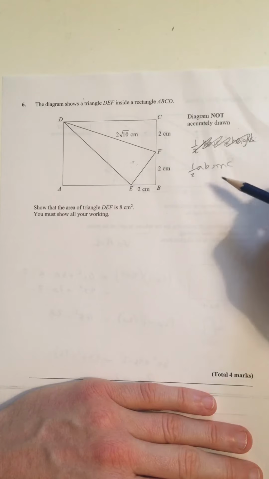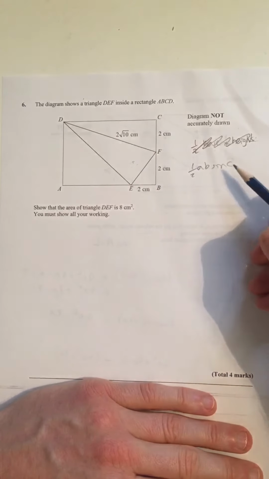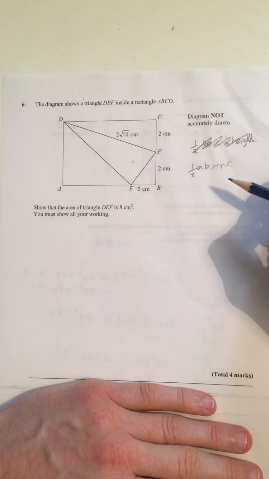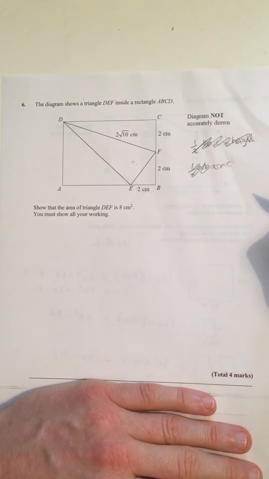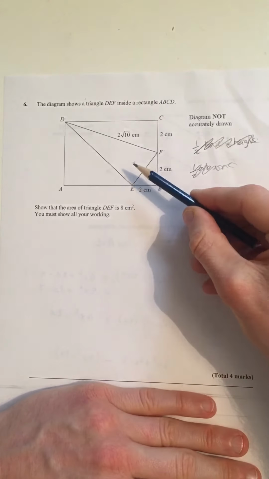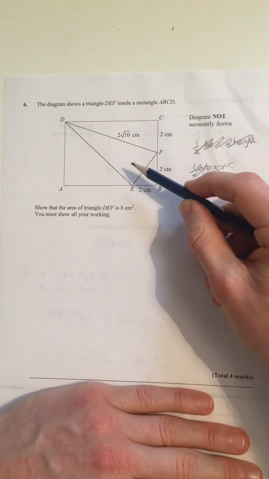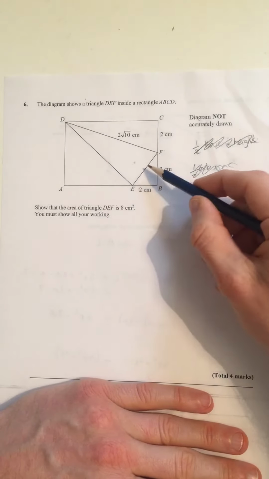And the second formula, half ab sine C, well, do we really want to start working out missing angles? In order to use this formula, we'd need to know one of these angles here, not to mention another side. So this formula here is not great either. So we don't really have a quick direct way of working out the area of DEF. But we know it's inside this rectangle.